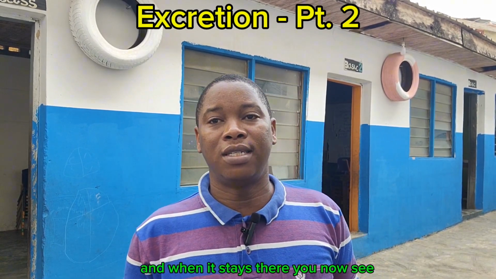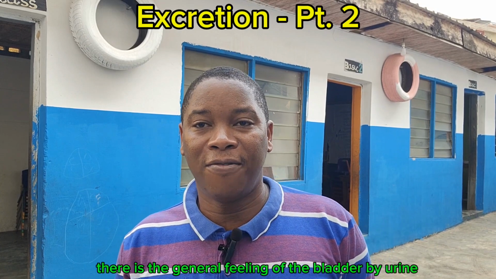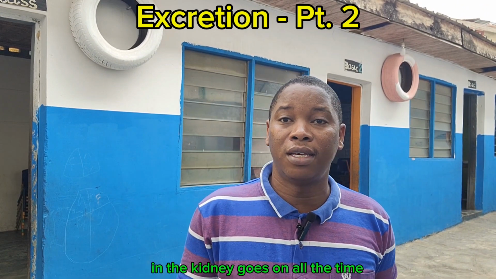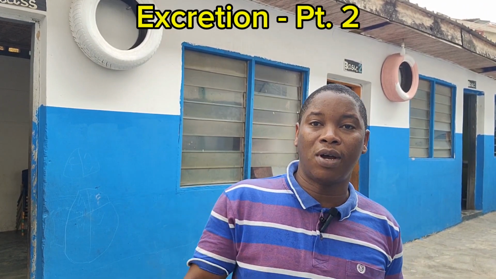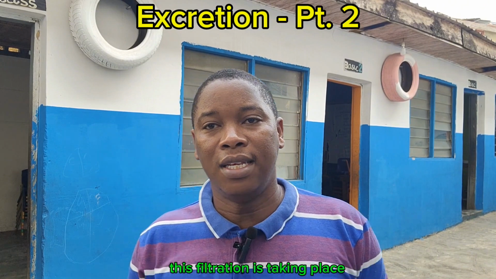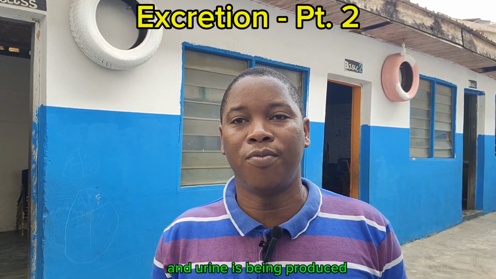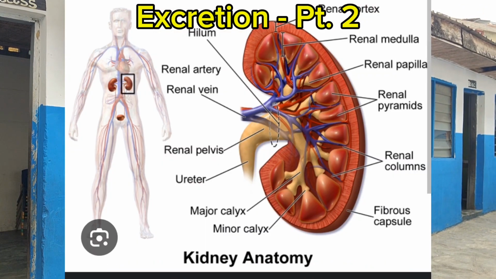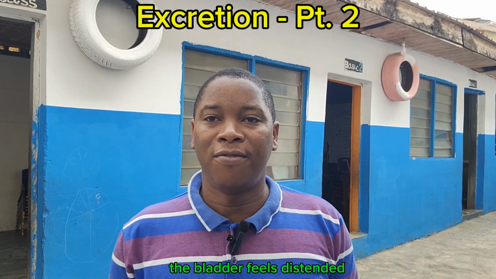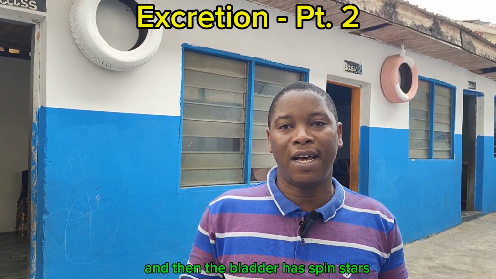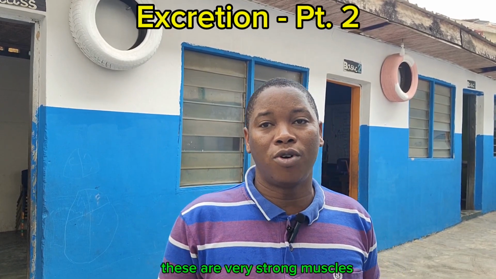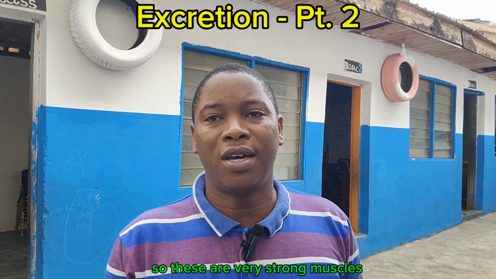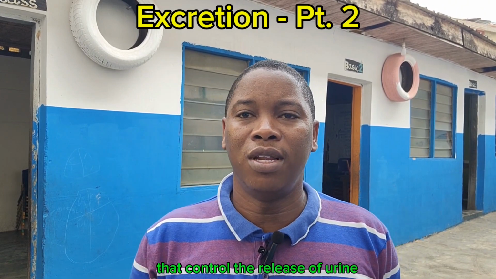And when it stays there, you now see there is the general filling of the bladder by urine, because the filtration that occurs in the kidney goes on all the time. As we are awake doing all our activities, this filtration is taking place and urine is being produced, in little quantities, until it fills up the bladder. The bladder feels distended, feels like it's full. And then the bladder has sphincters. These are very strong muscles that control so that we're not leaking urine as we're moving up and down. So these are very strong muscles that control the release of urine.